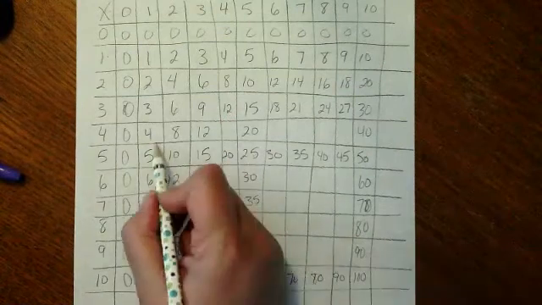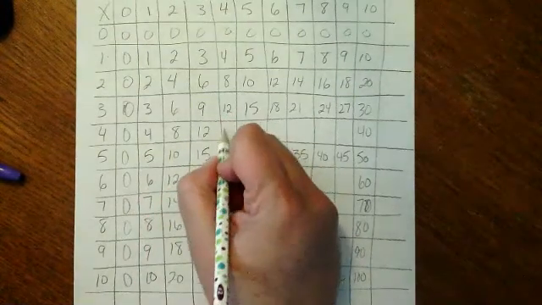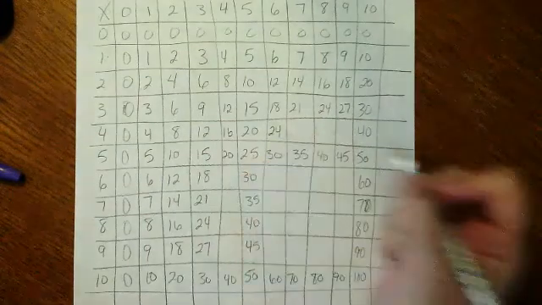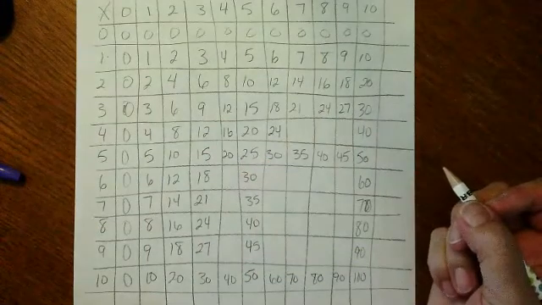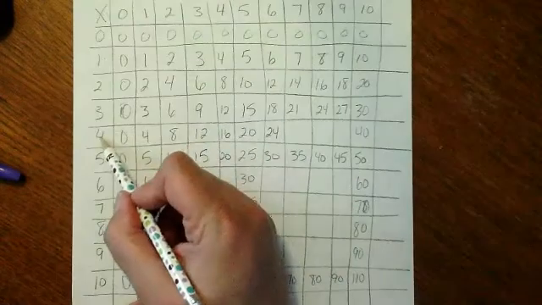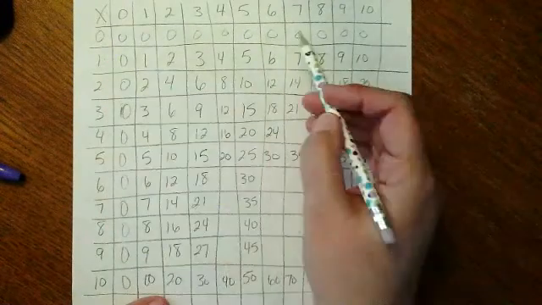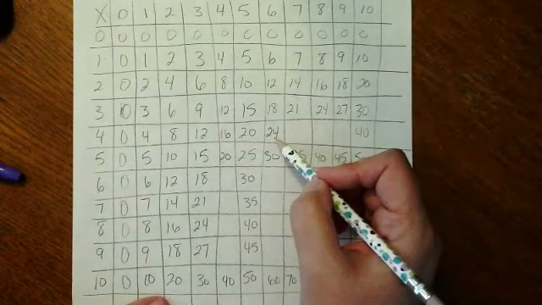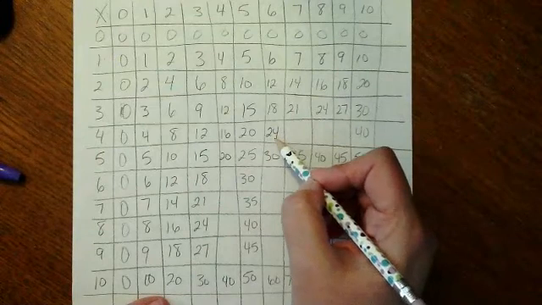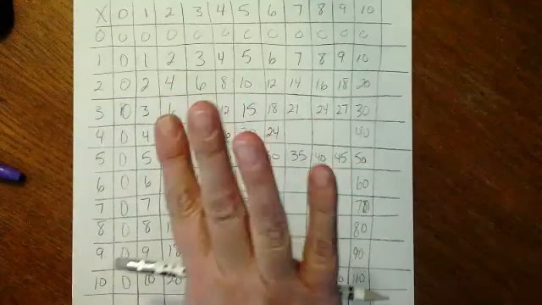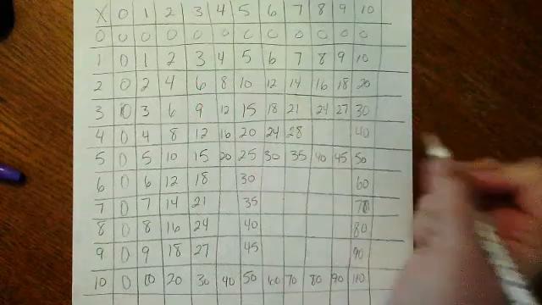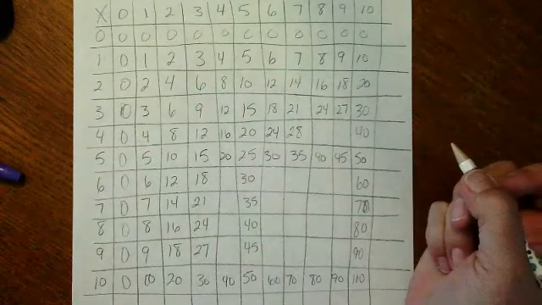Let's do our 4's. 4, 8, 12, 16, 20, 24, and let's say I get to 24 and I get stuck. What can I do? I'm doing 4 times 7. Well, I can remember 4 times 7, or I can count up 4. So 24, 25, 26, 27, 28, because I'm multiplying by 4's, and that's the same as repeated addition.